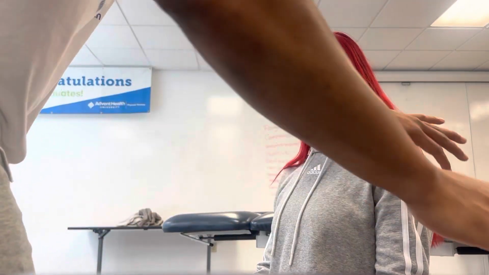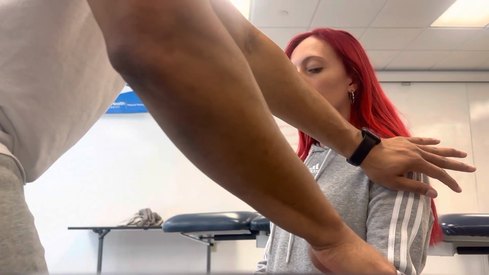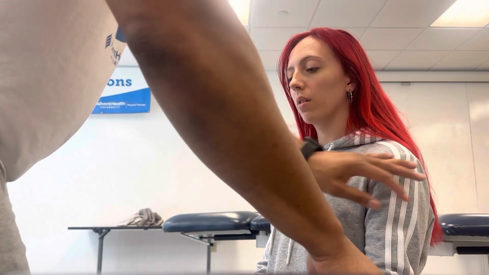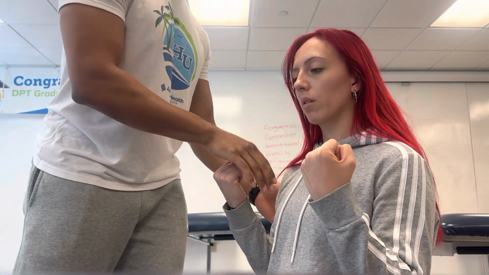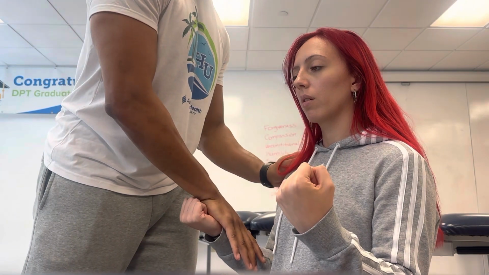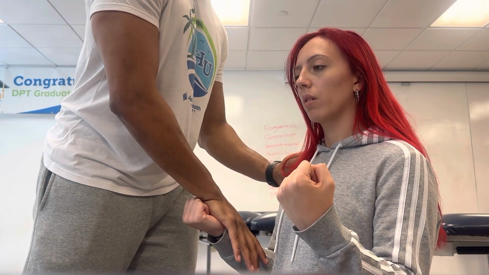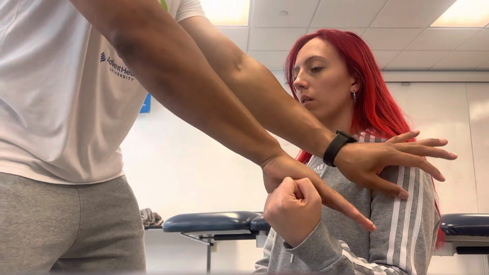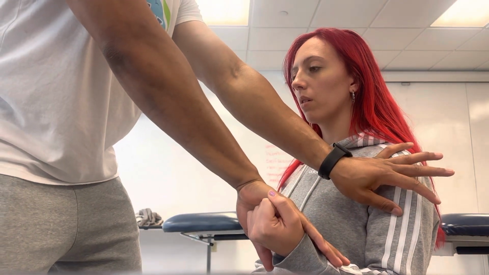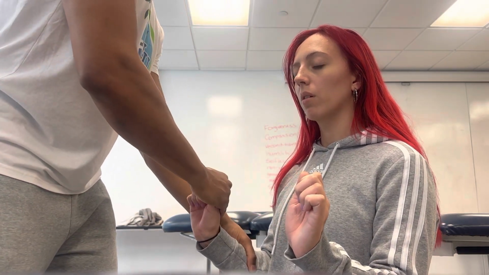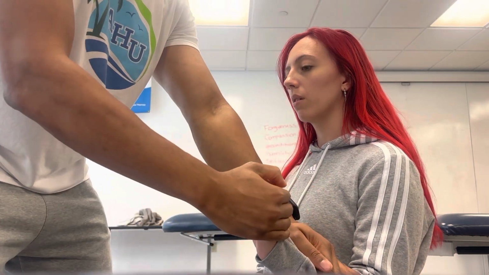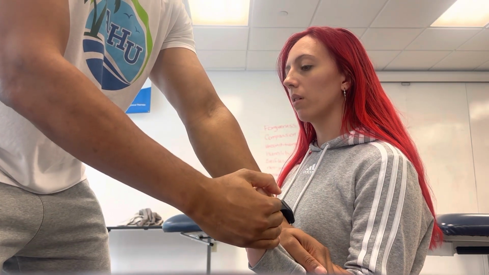To test C6, we're going to manual muscle test the biceps brachii muscle. So we're going to have our patient in some flexion and then push down on their arm while they resist you. C6 can also be tested by manual muscle testing wrist extension. So having your patient extend their wrist while you pull their wrist into flexion, and they will resist you. C6 can also be tested by resisting shoulder internal rotation.